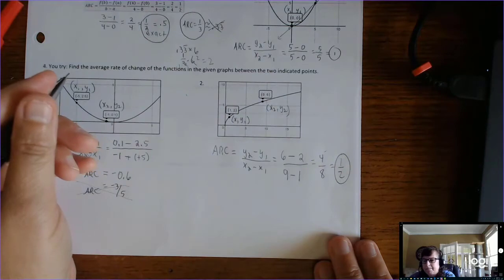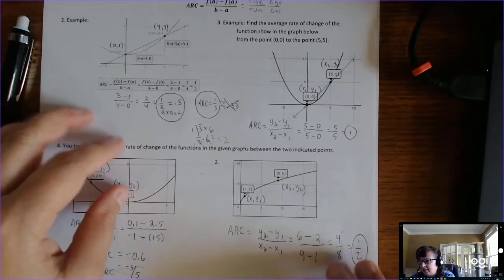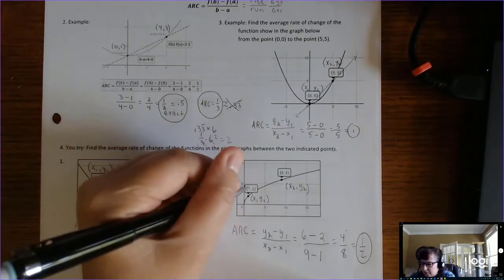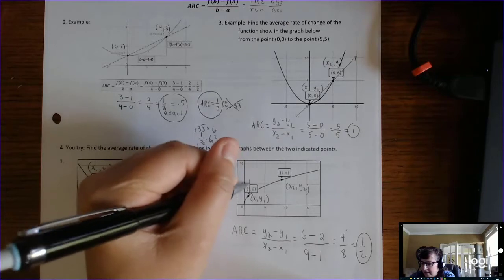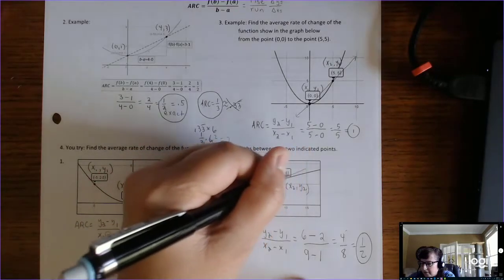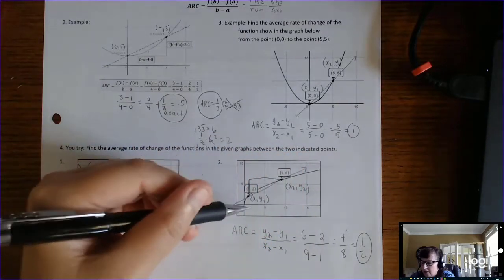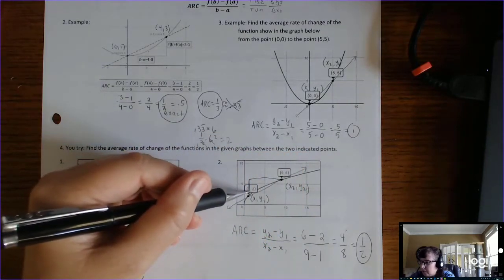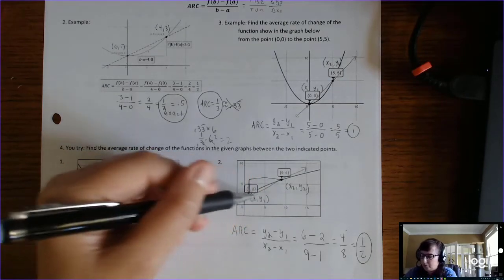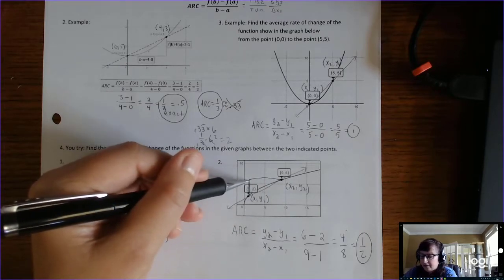Okay. Alright, let's talk a little bit about what average rate of change is. What it's saying is we're talking about the change in y over the change in x. So it's going to depend on the 2 points, but what we're saying is between 1 and 9, the y's are changing on average.